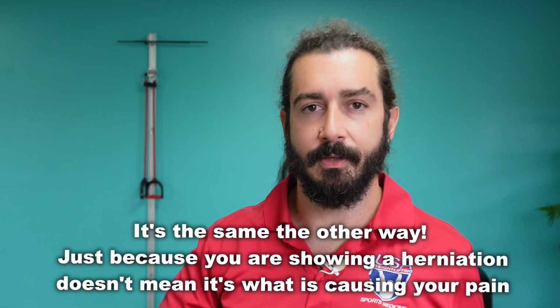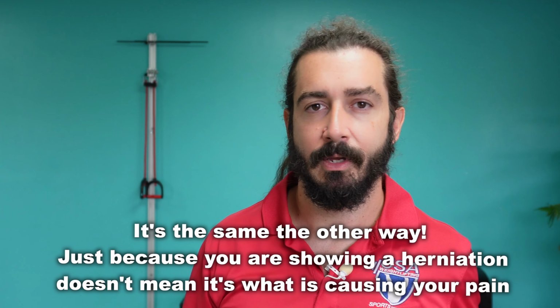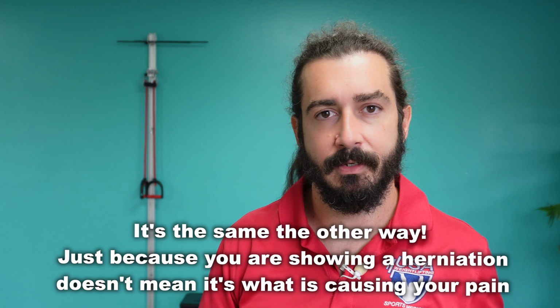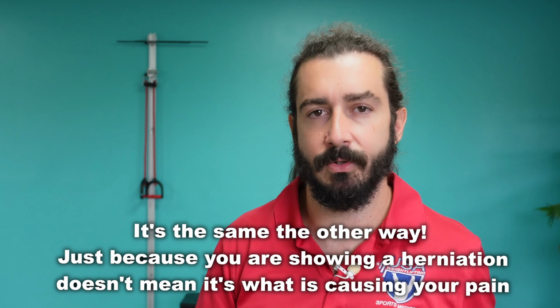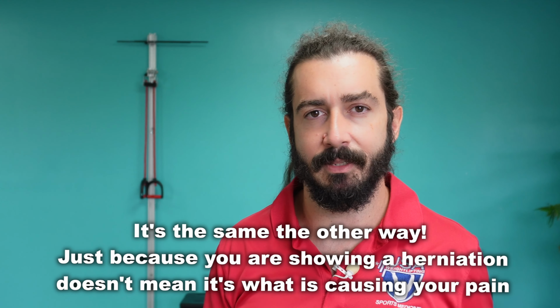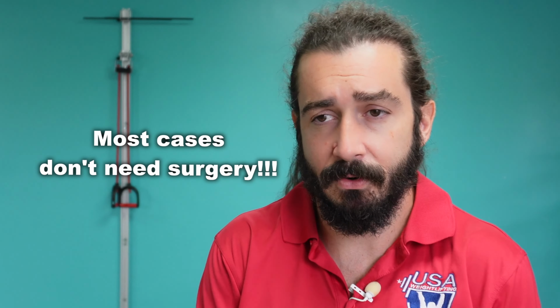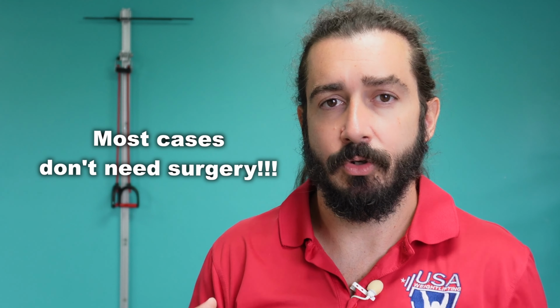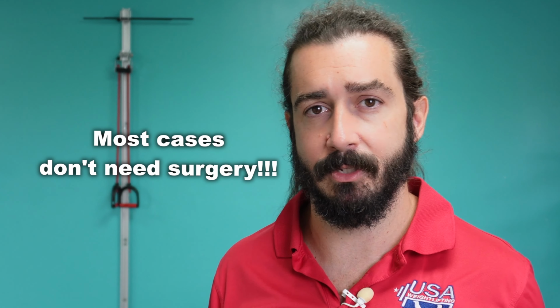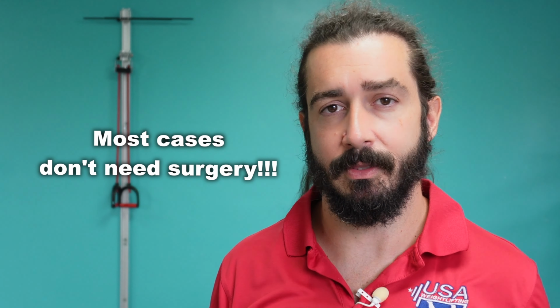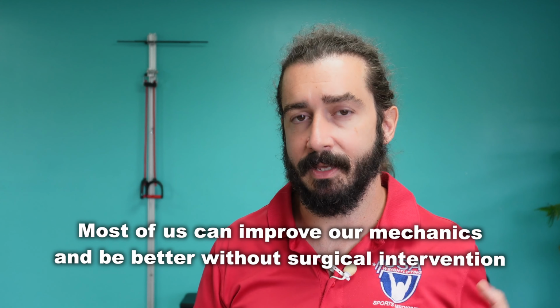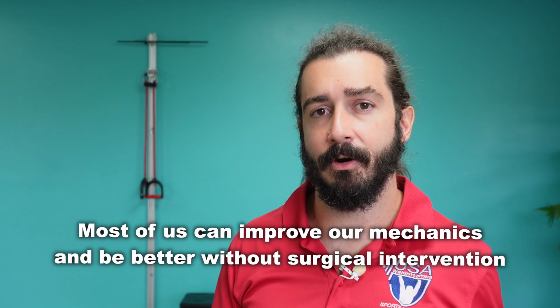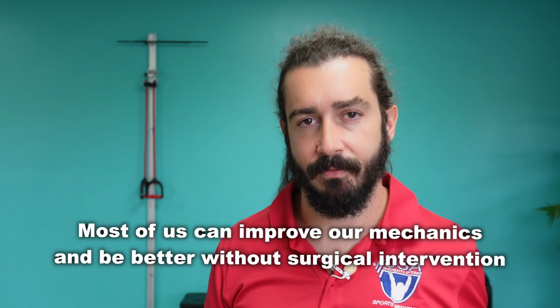And also the opposite is true. As I said before, we may find that you have disc herniations or stenosis, but that actually doesn't mean that that's the reason for your back pain. And furthermore, most people don't need surgery, so I may as well lump that into these points of myths and misconceptions. Many of us with low back pain can get through it and be better on the other end of it without ever having gone through surgery.